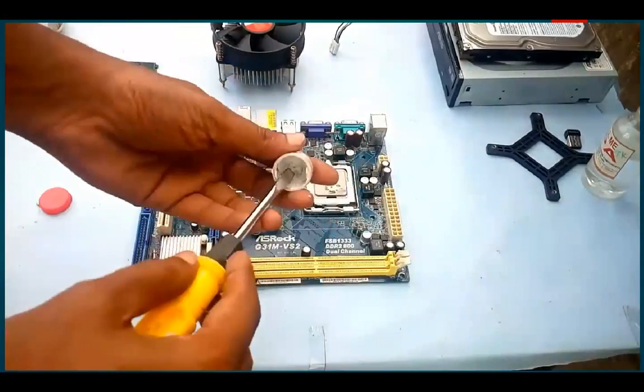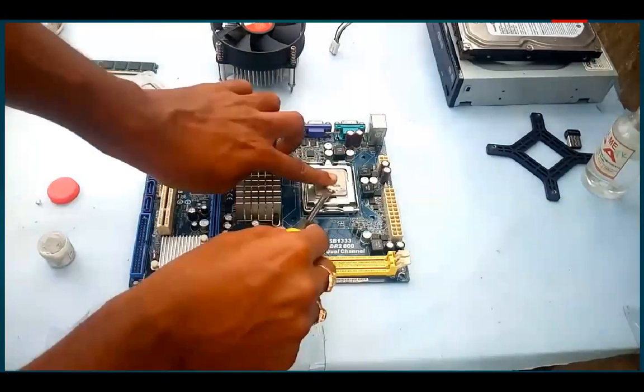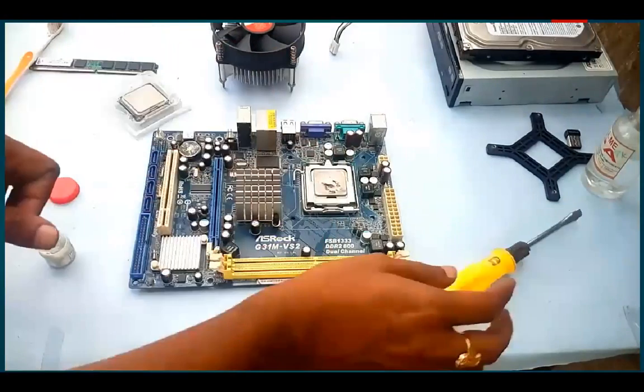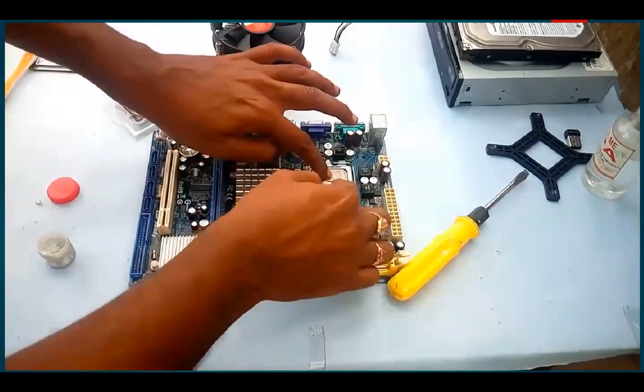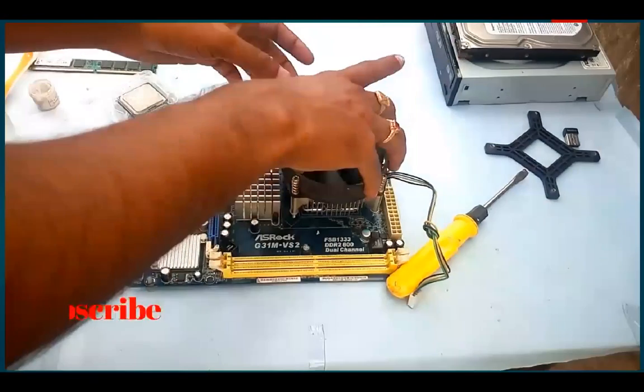This is to actually stick the heat sink. That's why they put some gel there. This is actually a gum-like thing to connect the CPU. Sorry, heat sink.